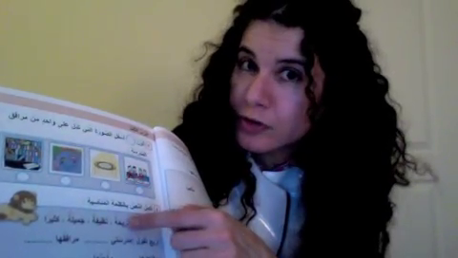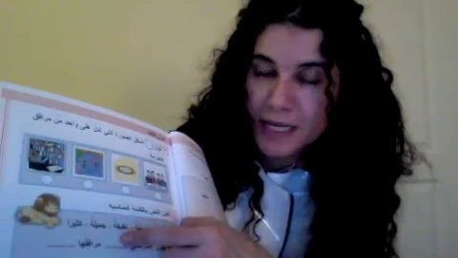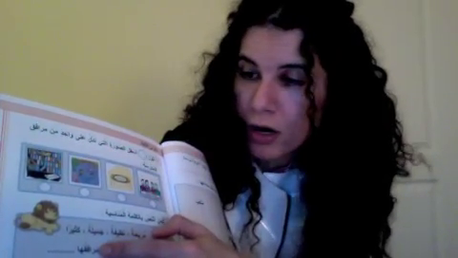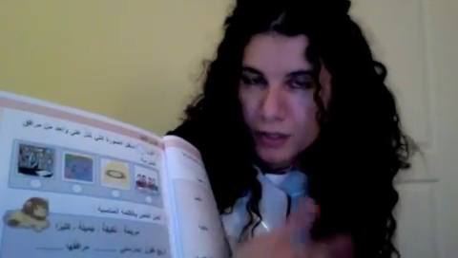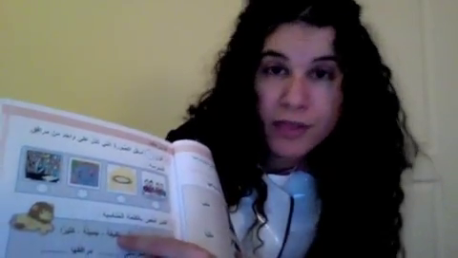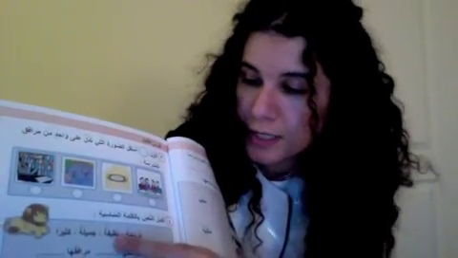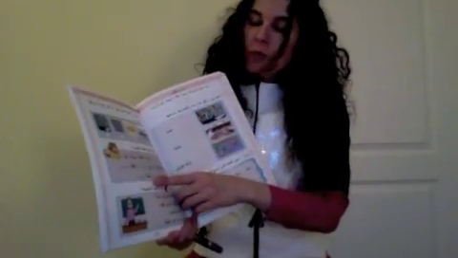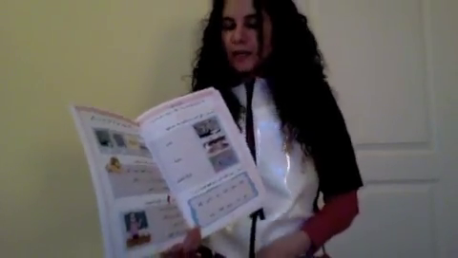My school is beautiful. Madrasati jamilatun. Its facilities are clean, like the playgrounds and all that stuff, the library. So marafikuha nadhifatun. Its facilities are clean. And its seats are comfortable, right? So wa maqa'iduha murihatun. And I love it a lot.